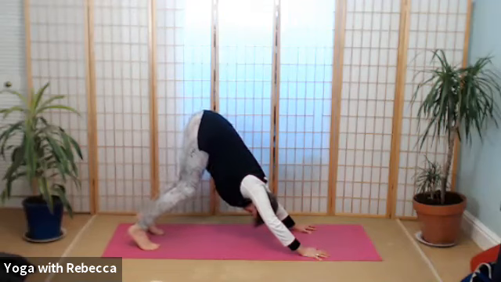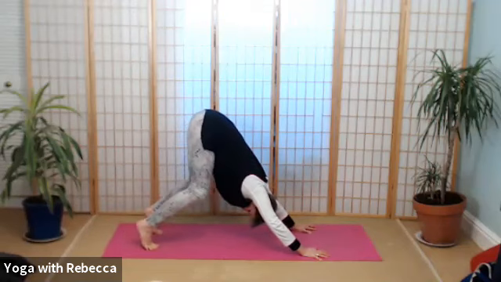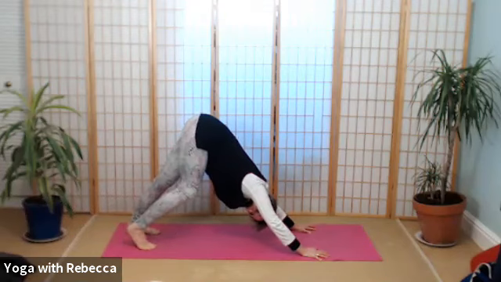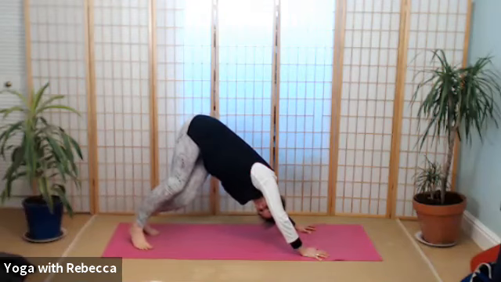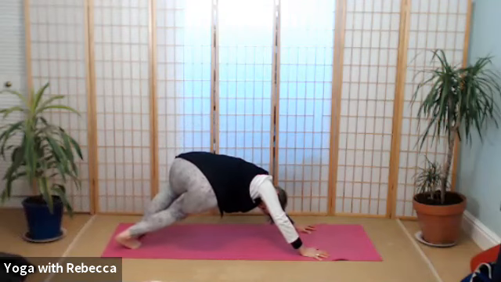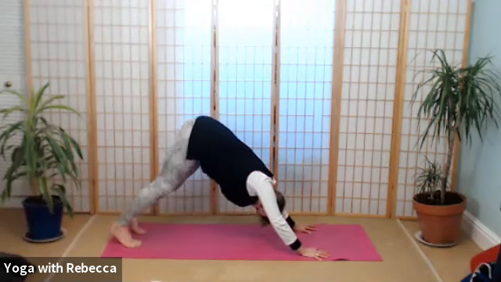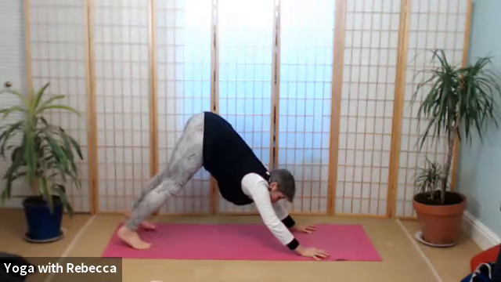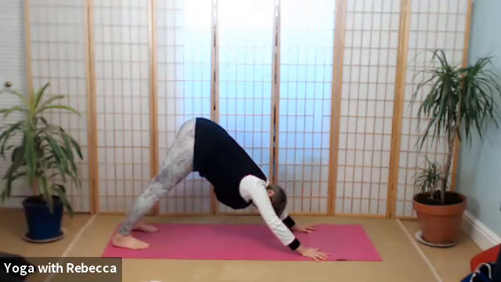You might want to really bend into your knees a lot. You might want to bend into one knee and then the other. You might want to move from side to side, little twisty dogs. 5 full breaths in whatever you're doing.